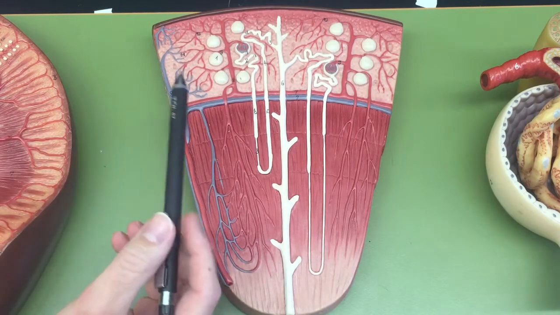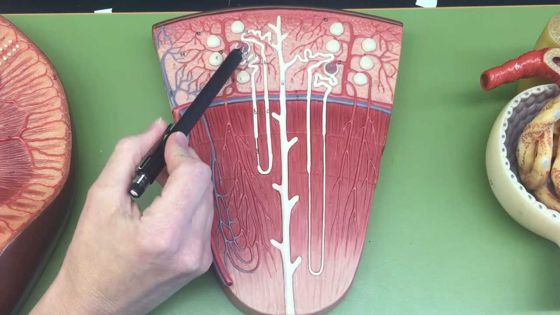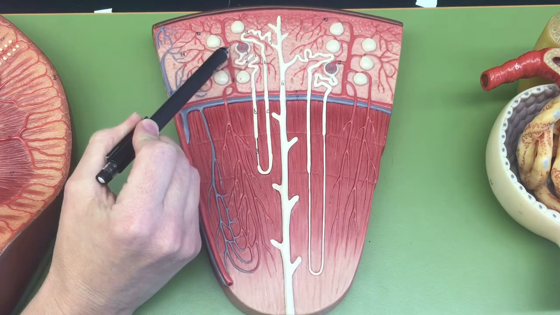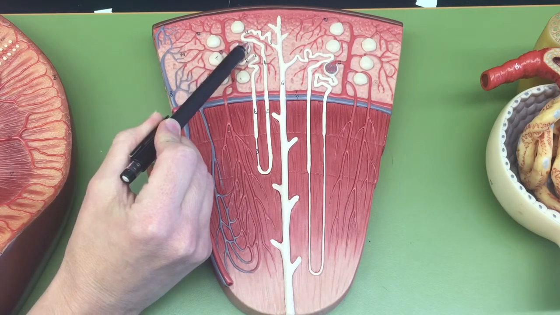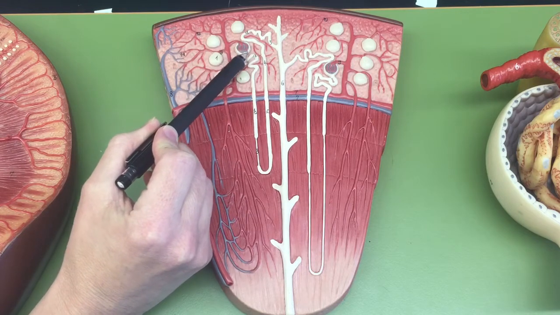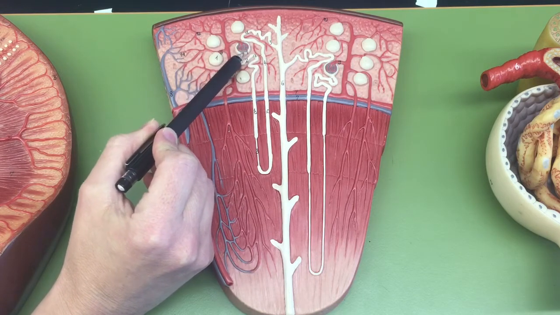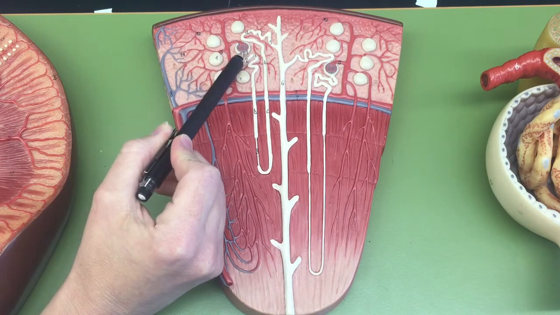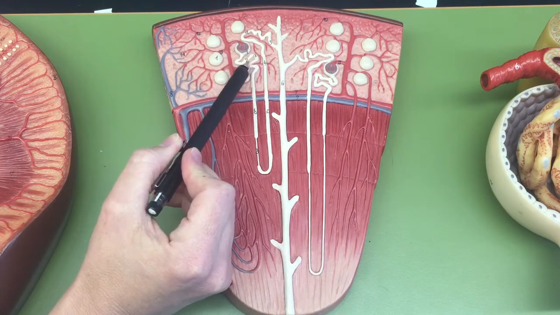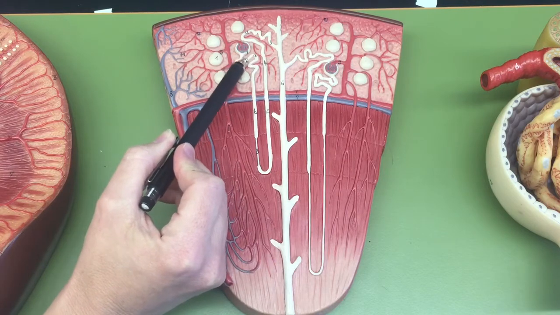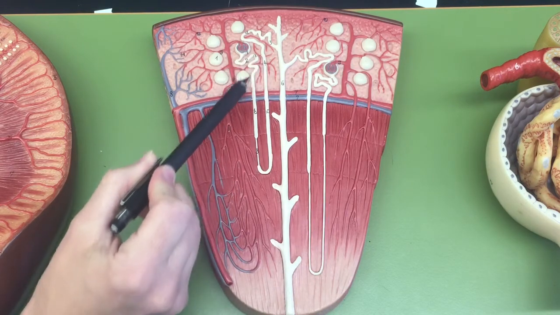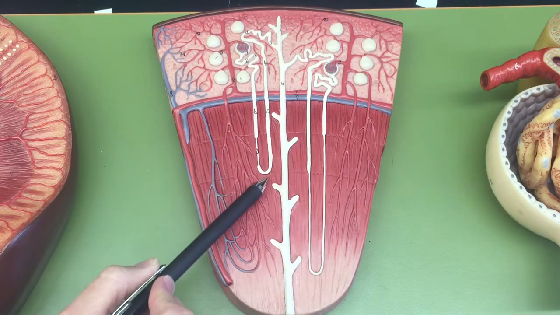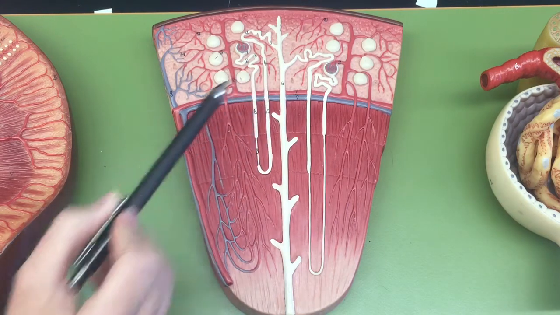For the structures of the nephron, from the glomerulus, solutes and fluid, right, are going to move out into the capsule here called the nephron capsule or Bowman's capsule. And then it's going to move into this first squiggly tube called the proximal convoluted tubule. Then the beginning filtrate is going to move down the nephron loop, sometimes also called the loop of Henle.